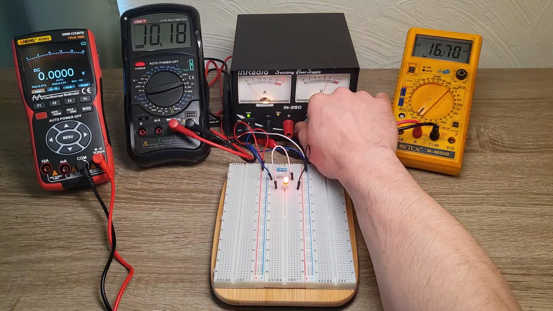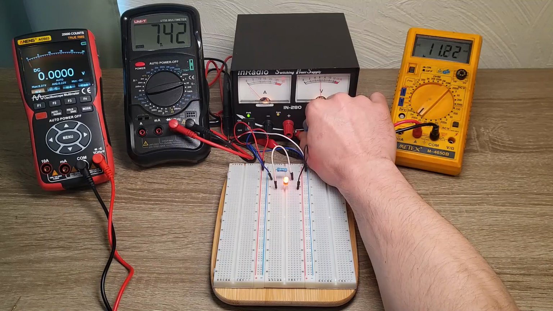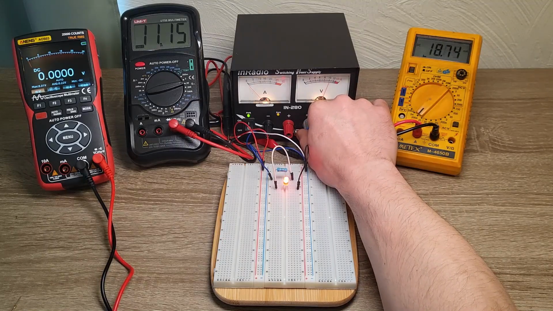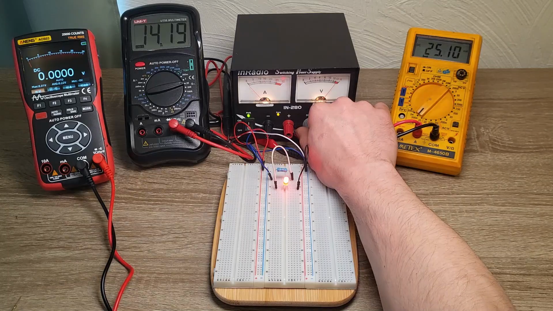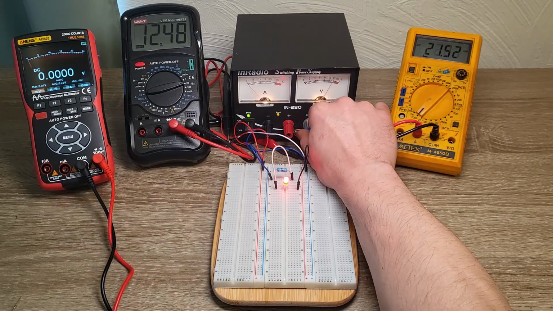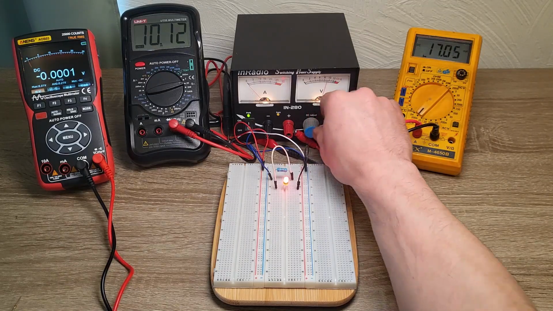Now we can test what will happen when we play a little bit with the input voltage, when it drops to 7.4, or when we raise the voltage up to 14.2. The flowing current is still in acceptable range. Let's set the same voltage as previously.